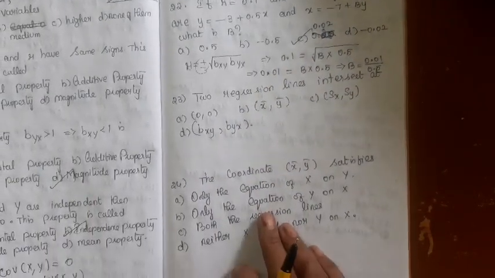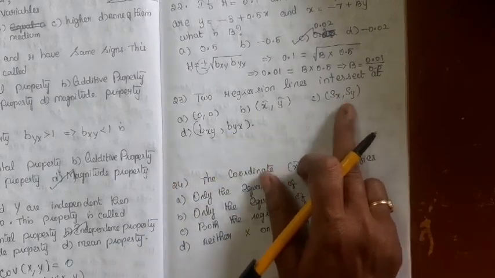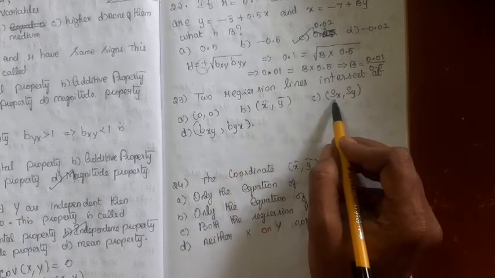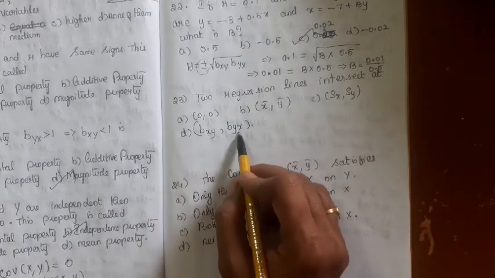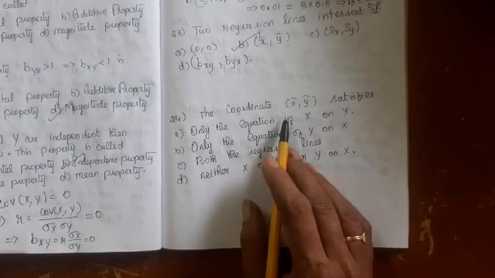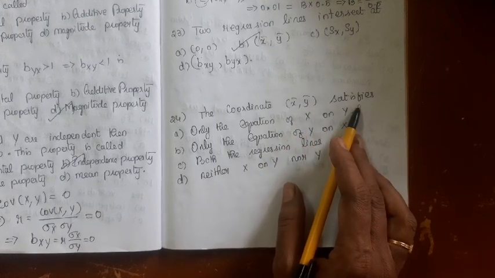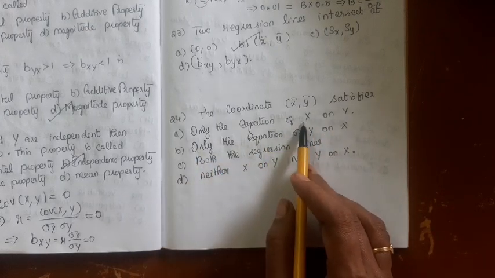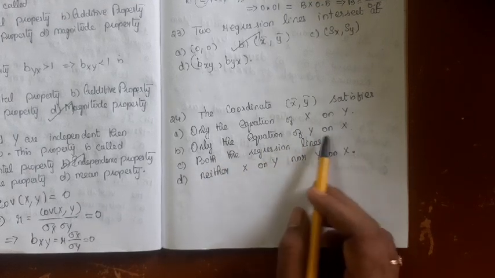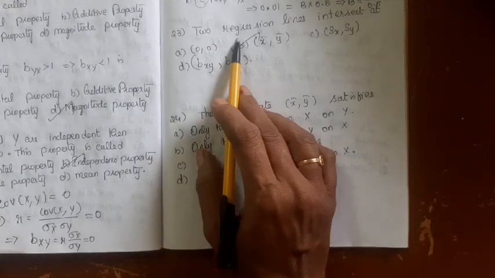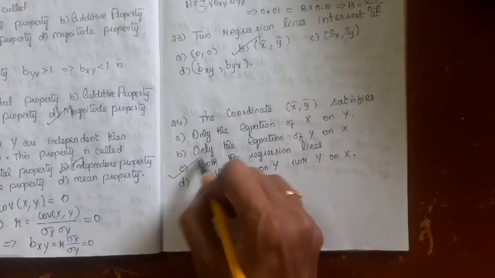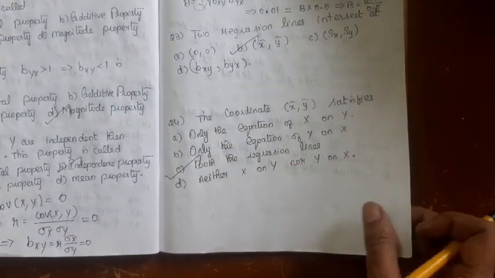Okay. Right. The two regression lines intersect at origin? No, not always. Standard deviations? No. This cannot be the coordinate also. They intersect at x bar comma y bar. The coordinate x bar comma y bar satisfies only one equation? Only the equation x on y? Only the regression equation of y on x? Both the regression lines. See, the previous question says the two regression lines intersect each other at x bar y bar. So the answer here is both the regression lines. Okay.